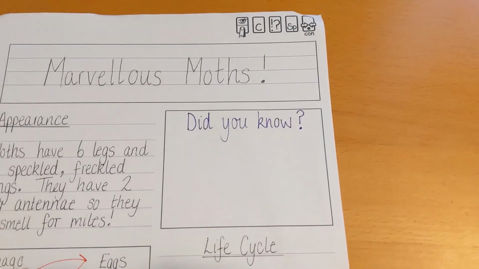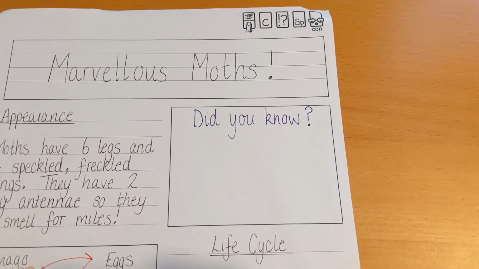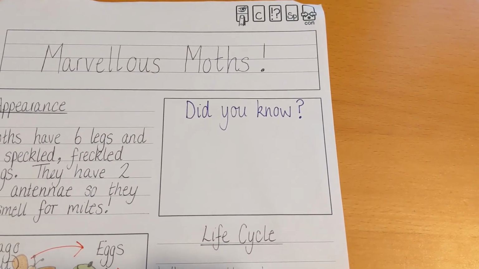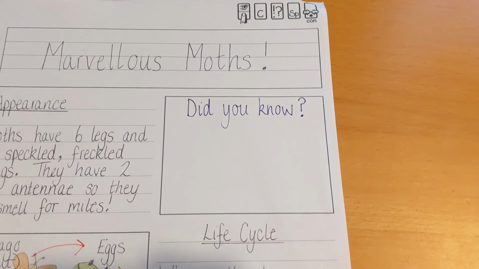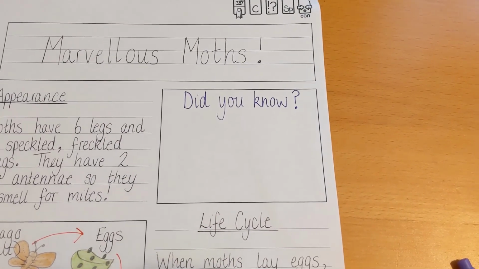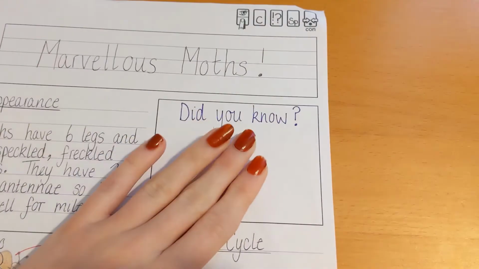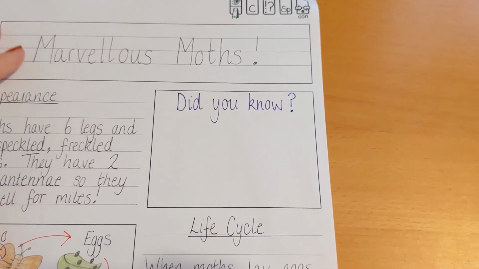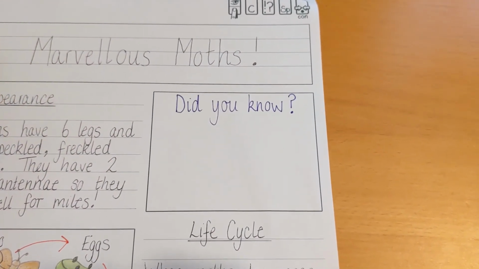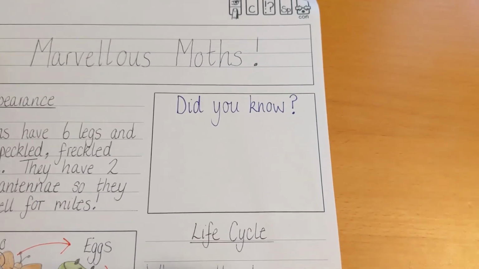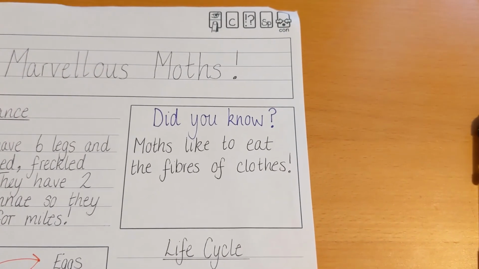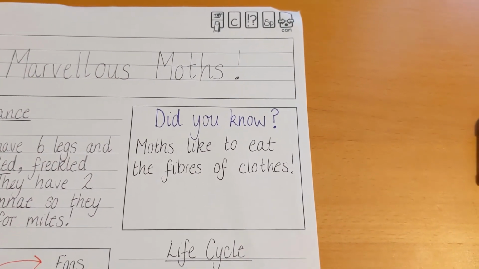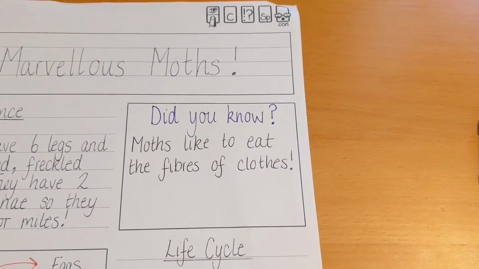My favourite fact that I read about moths is that one of the things they eat is the fibres on our clothes. If a moth got stuck in your clothes cupboard, it would eat its way through all of your clothes. So even though this isn't on lines, I'm still going to try really hard with my handwriting using a capital letter, and I'll probably end with an exciting exclamation mark. So here is my sentence for my did you know section. I have written moths like to eat the fibres of clothes, and I ended with an exclamation mark.